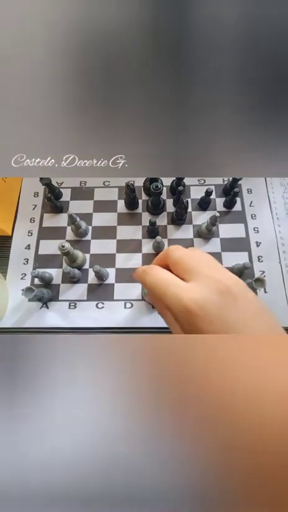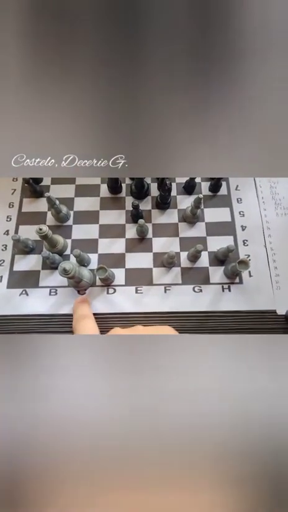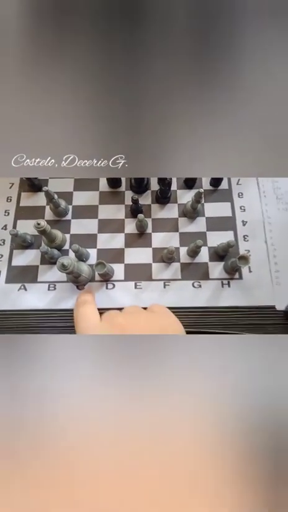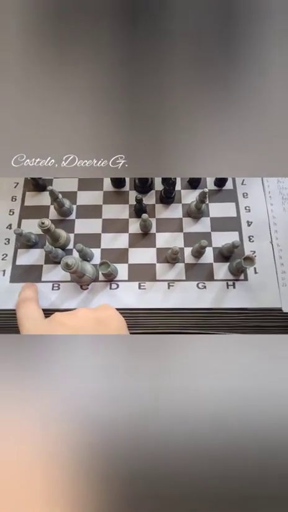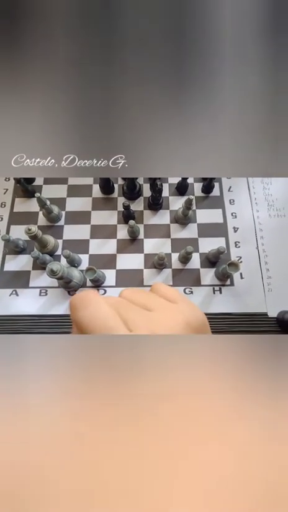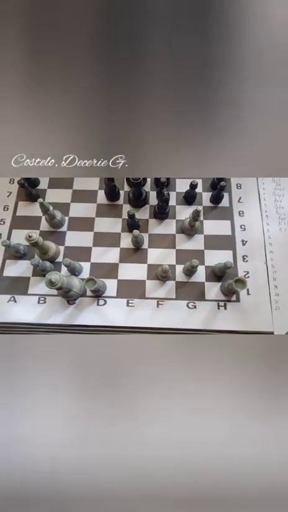On the white side, the white king and the white rook do a castling. So we are going to write O-O-O.